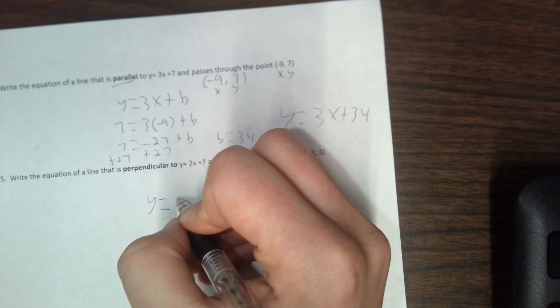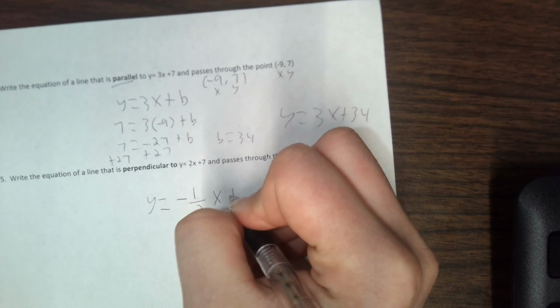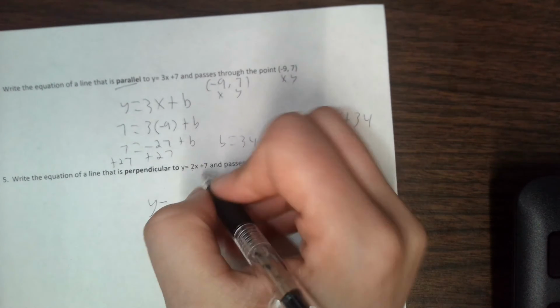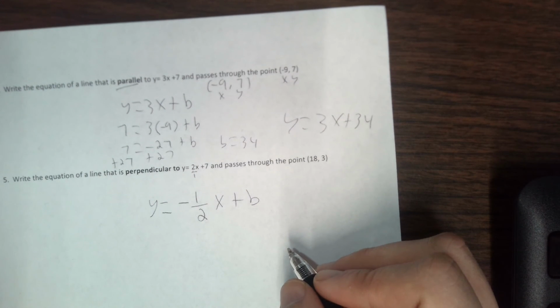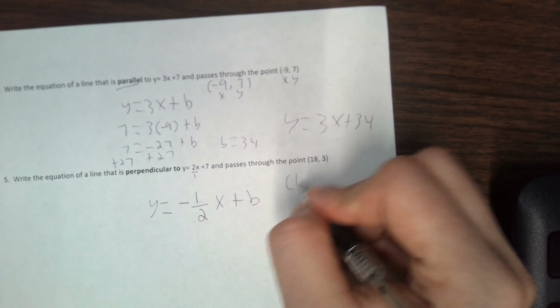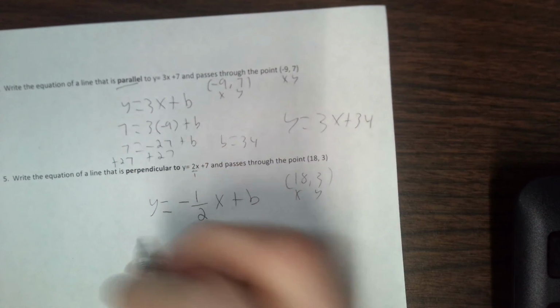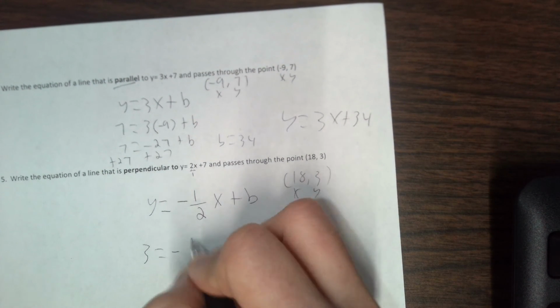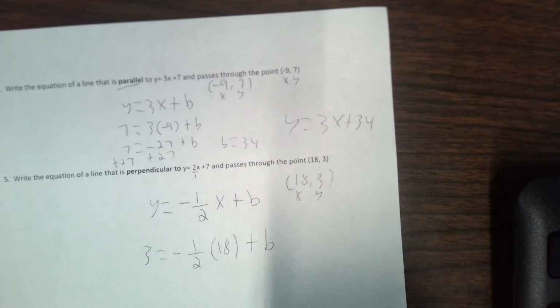So we have y equals -1/2 x plus b. This is really 2/1, so it goes from positive to negative, and it flips to 1/2. Plug in our point: 3 equals -1/2 times 18 plus b.